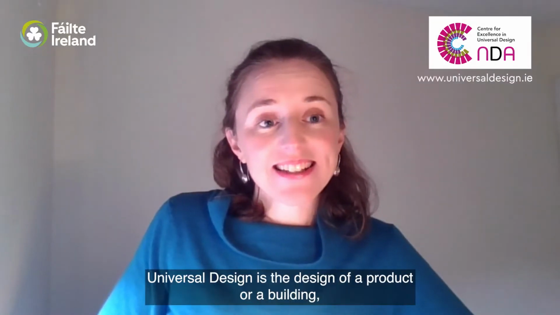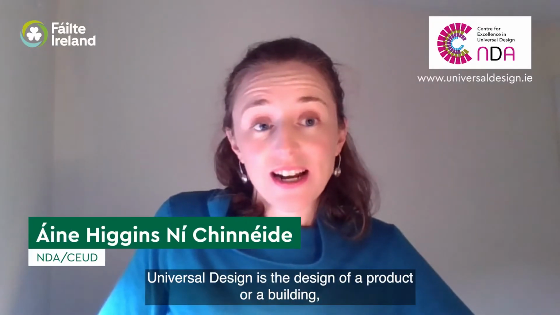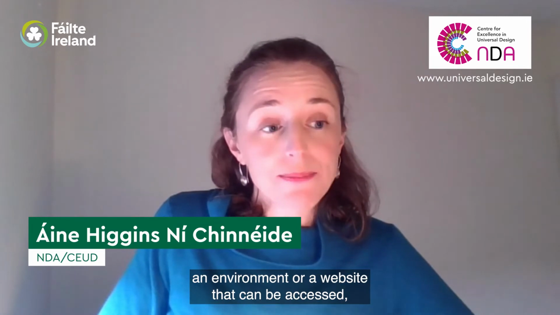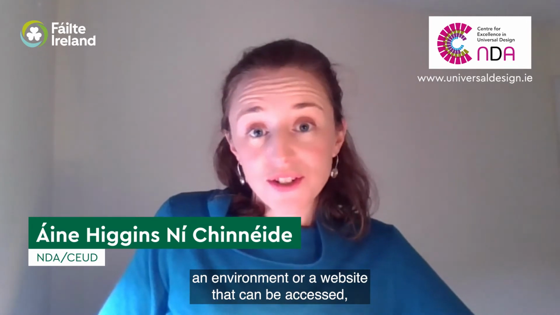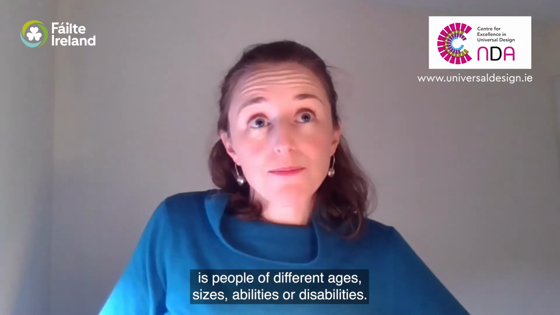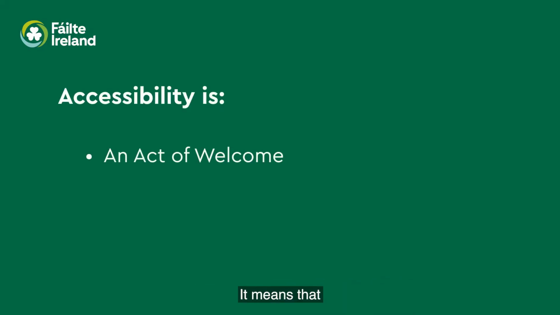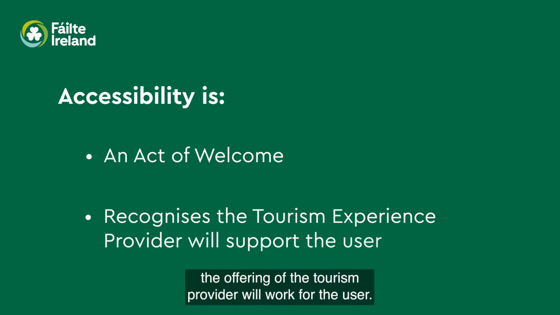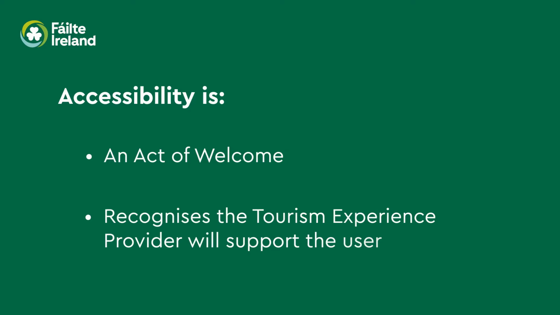Universal design is the design of a product or a building, an environment or a website that can be accessed, understood and used by people with diverse characteristics. So that is people of different ages, sizes, abilities or disabilities. And in a tourism context, I suppose universal design says that you're welcome here. Accessibility is an act of welcome. It means that the offering of the tourism provider will work for the user.